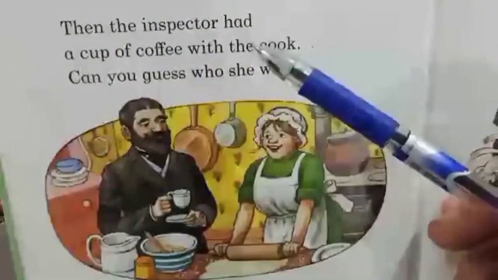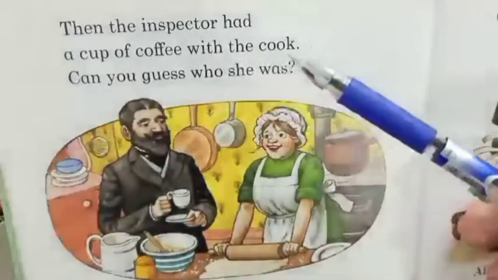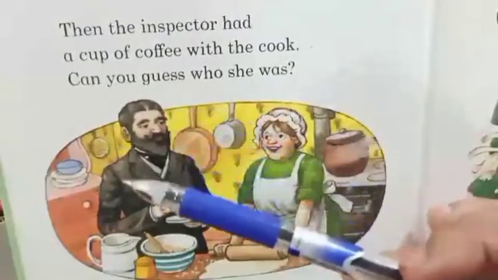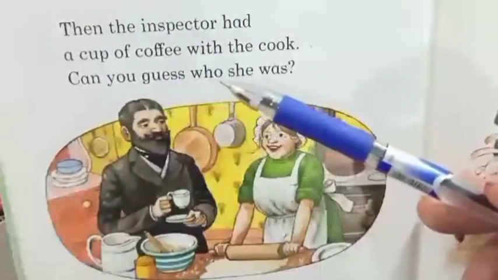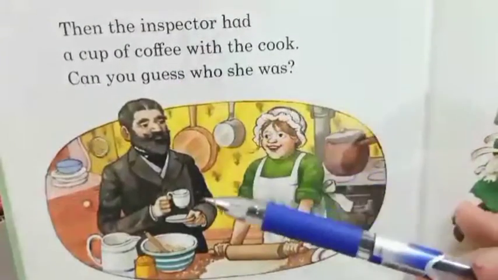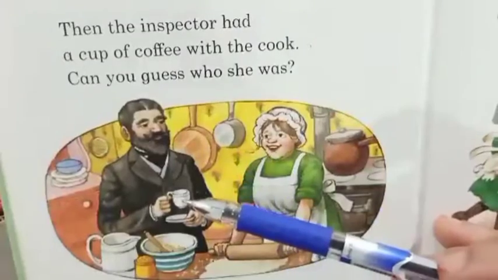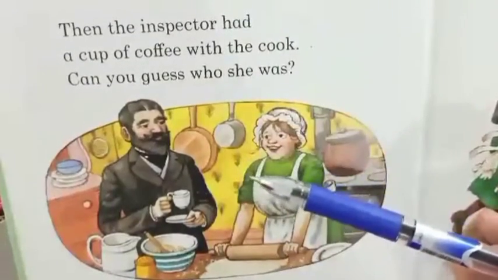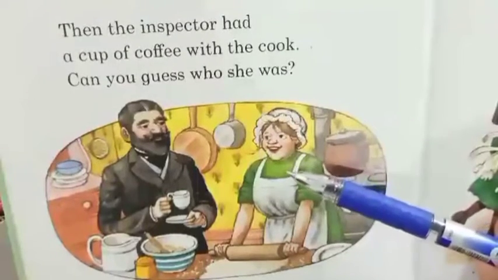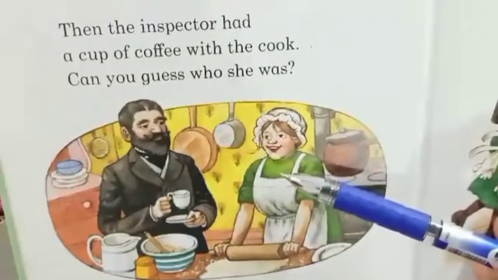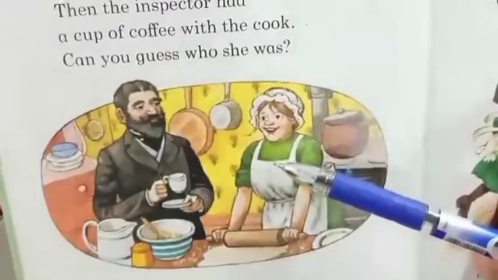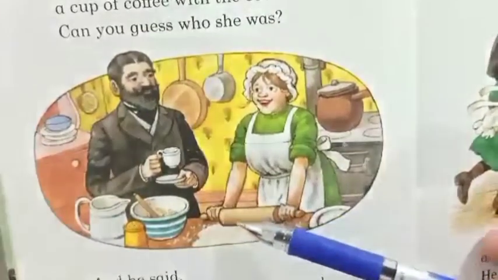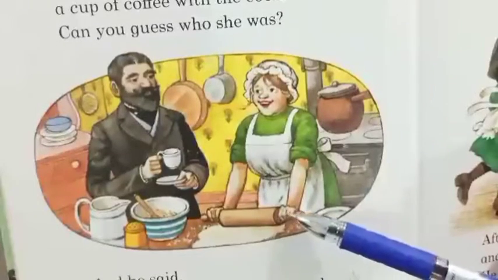Then the inspector had a cup of tea with the cook. See, this is cook and this is inspector. Can you guess who she was? He is having a cup of coffee and this is cook. Can you guess who is this? This is our Mrs. Tick. And what is she holding? She is holding a roller pin.